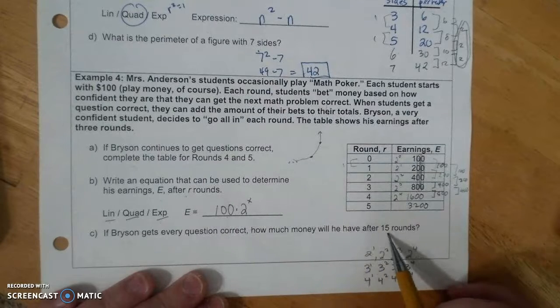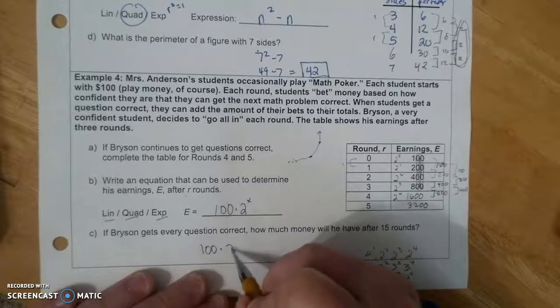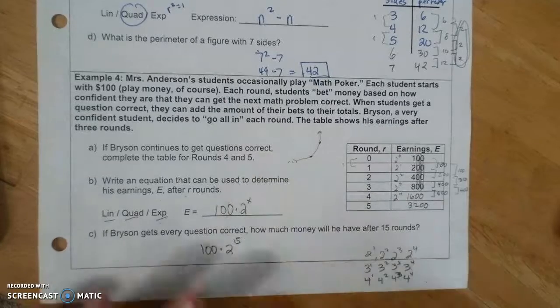So he gets every question correct. How much money will he have after 15 rounds? So it's 100 times 2 to the 15th.